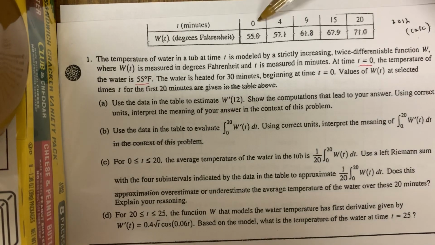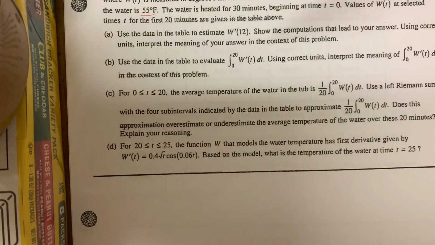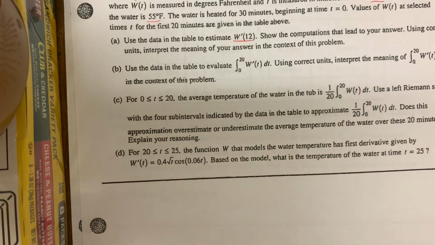So you can see from t equals 0 to t equals 20, this thing is being heated up, okay, the temperature of the water in the tub. And they also tell you what that initial temperature is equal to. It's in the chart as well, okay, so we can see a function right here represented in a table. Use the data in the table to estimate W prime of 12. Show the computations that lead to your answer, and you want to use the correct units. Interpret the meaning of your answer in the context of this problem.